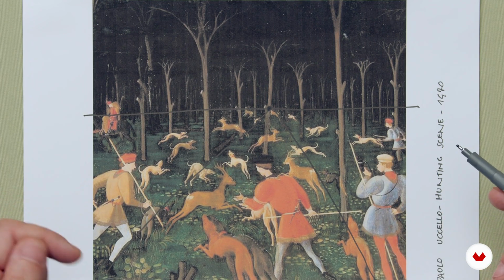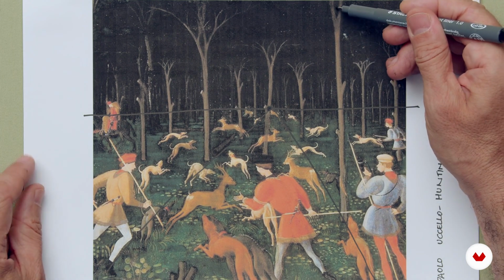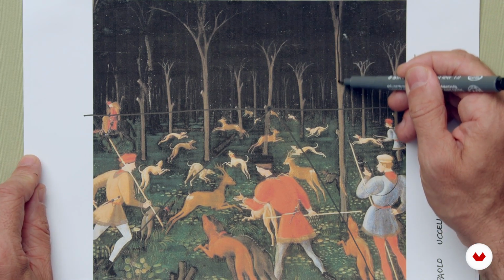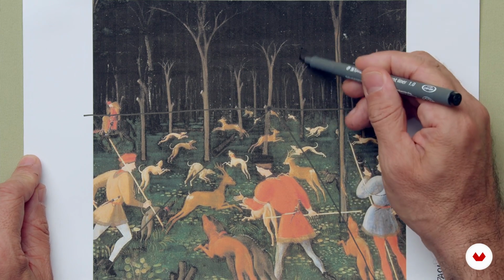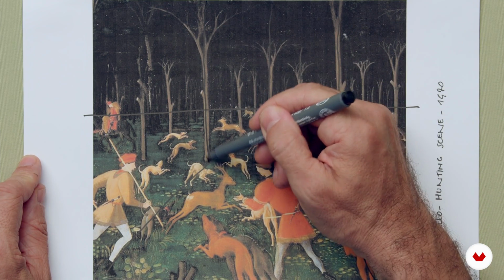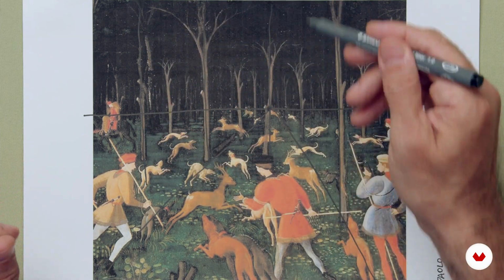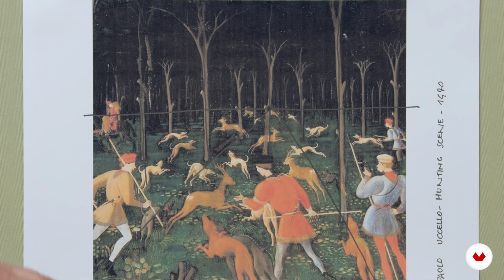But still here, just like columns or pillars, all these trees are standing in a perfectly vertical way, because the vanishing point perspective structure is based on this kind of grid. So you always have something very vertical. It helps a lot to produce this idea of depth.